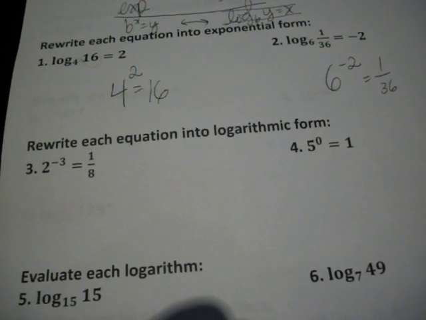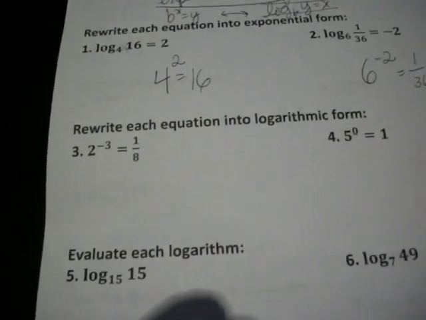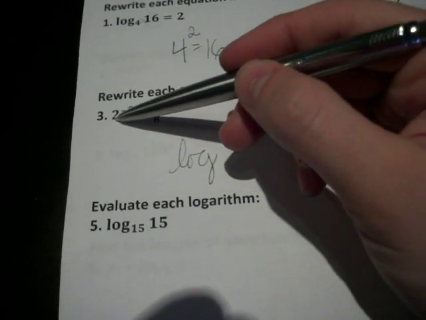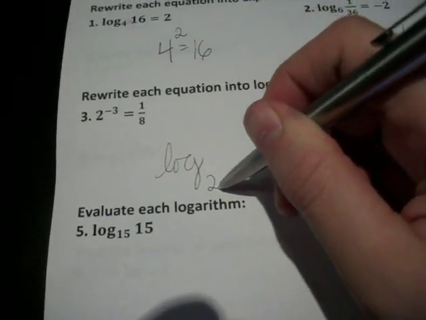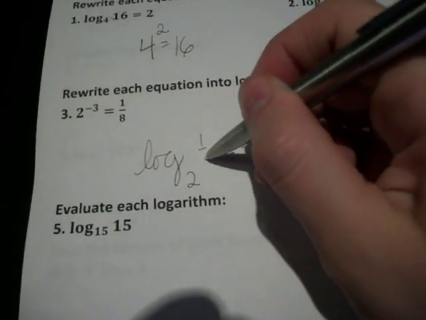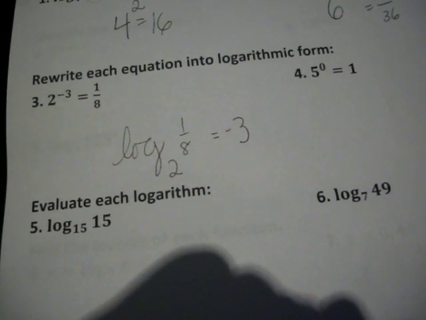Rewrite each equation in logarithmic form. In other words, I'm going from here to here. So I start with log. This number becomes my base. It's always equal to the exponent. And we have that: the log base 2 of 1/8 equals negative 3.